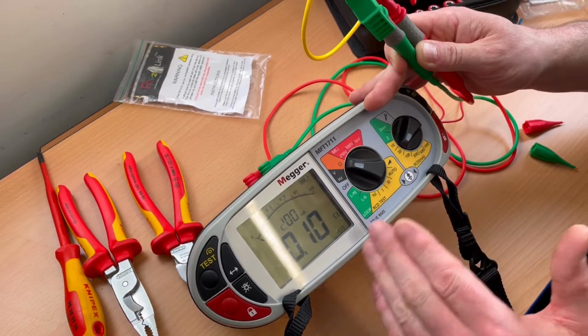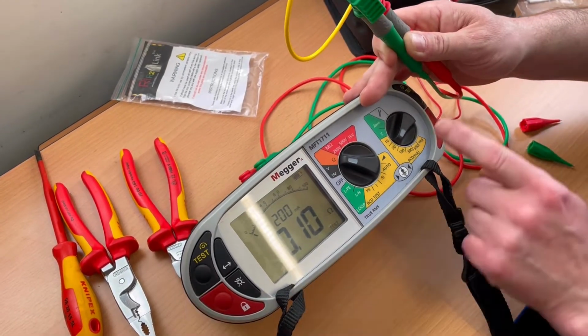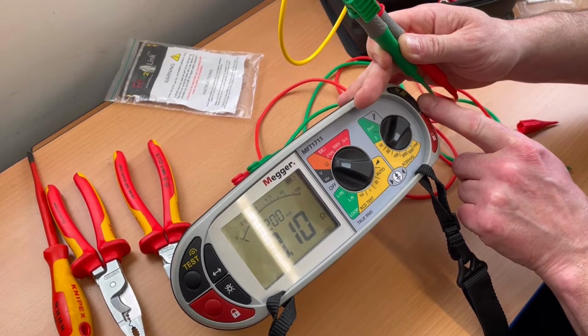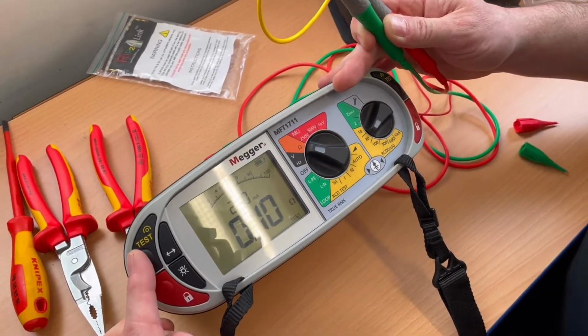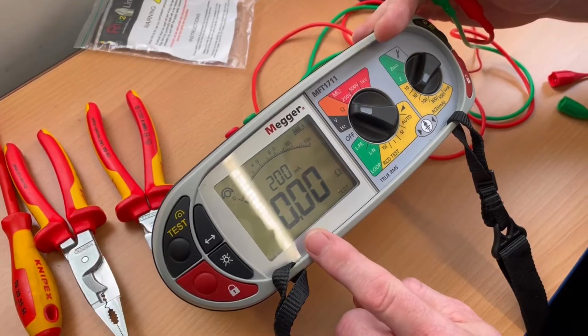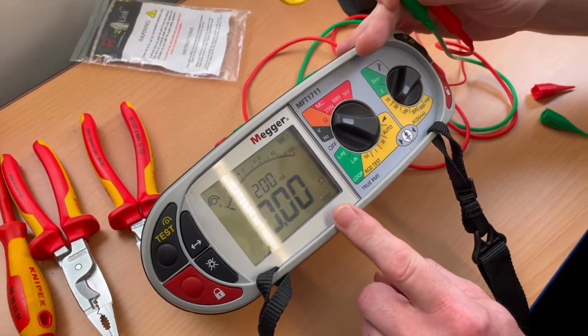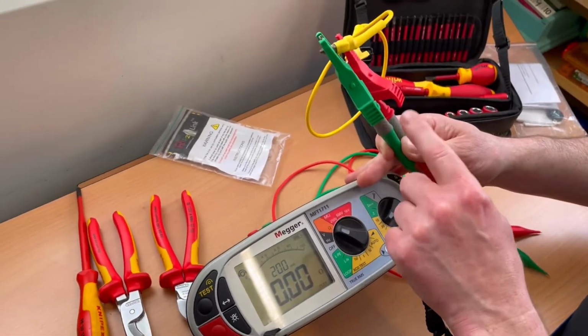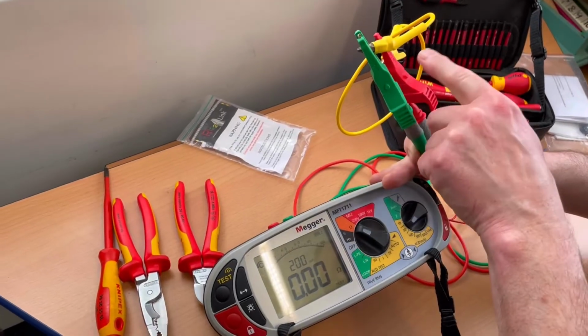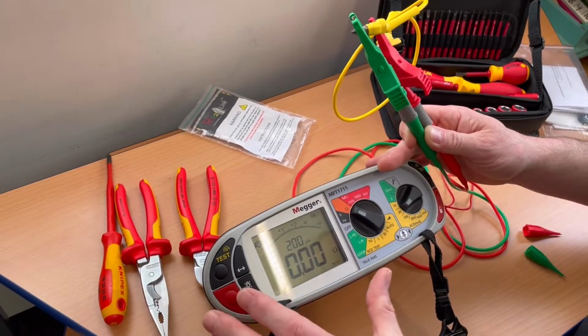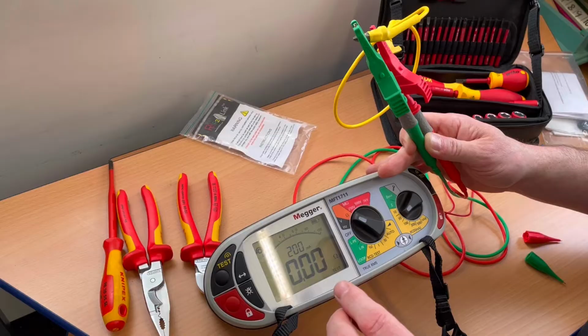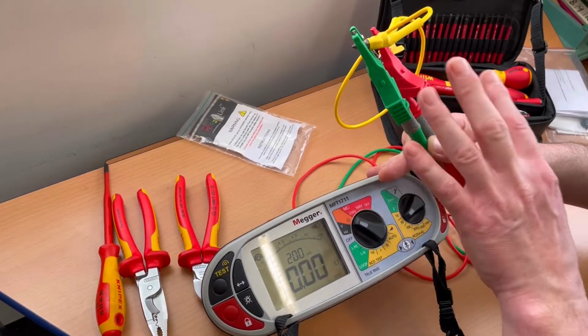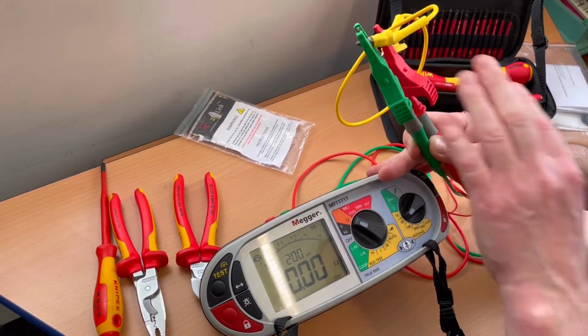How to remove the resistance of the leads? There's a test button on both sides of the machine. It wouldn't matter which one we pressed. So if I press this one just here, we press it and you see we've got 0. So we've removed the resistance of both the leads, the crocodile clip and this link. So we're ready to perform the continuity test where we'll measure the resistance of just the conductors in circuit and not the resistance offered up by the leads and the link.